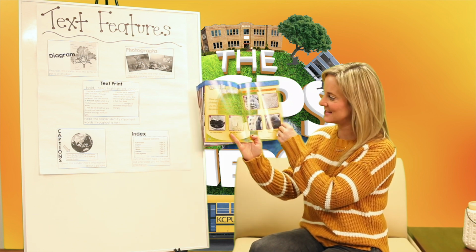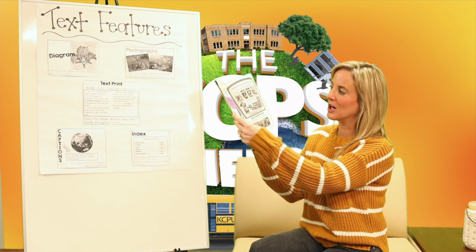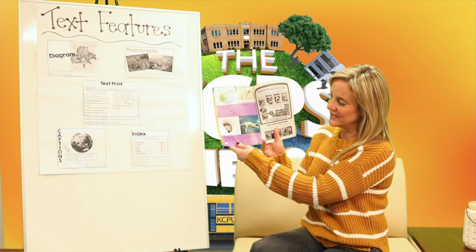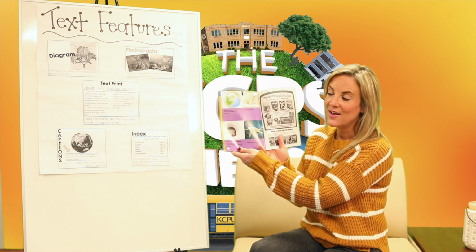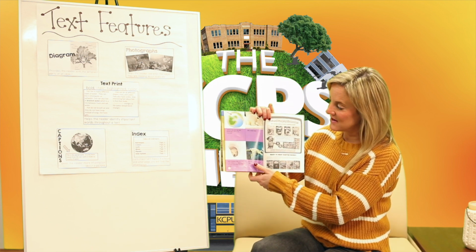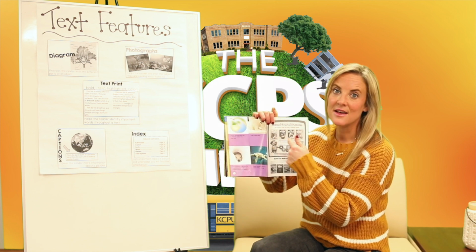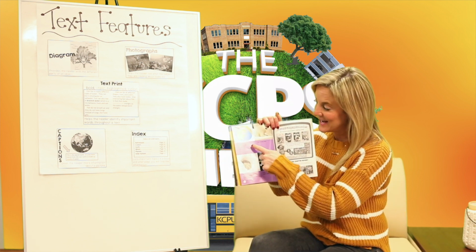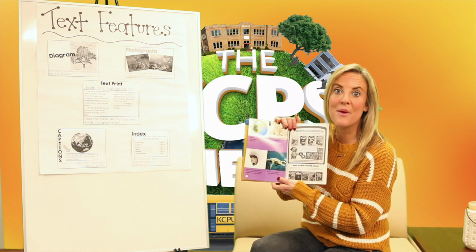Correct, a walrus. And then our last page is a text feature that we already discussed. Now, this is our picture glossary. You'll notice that the end of the book has some of the terms that were throughout the text. And then it's going to give the definition or the meaning of those words.